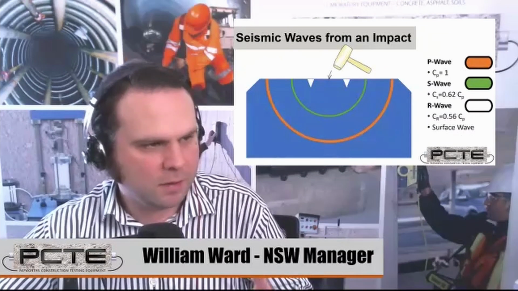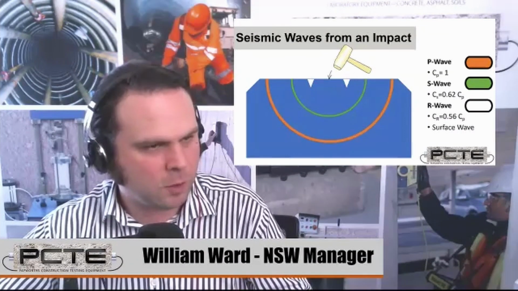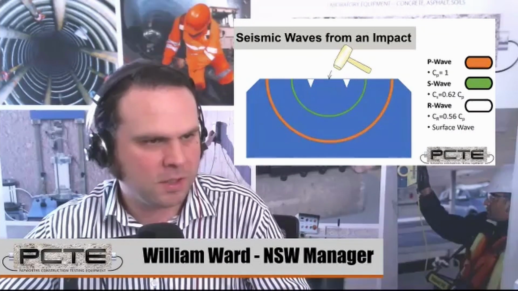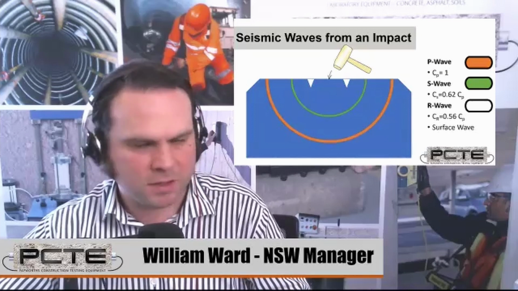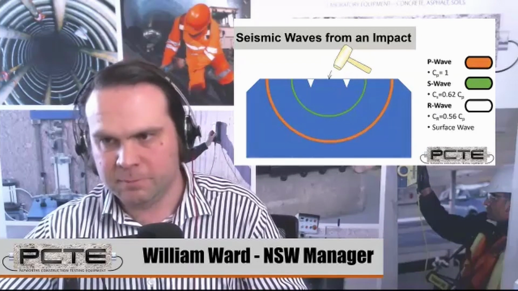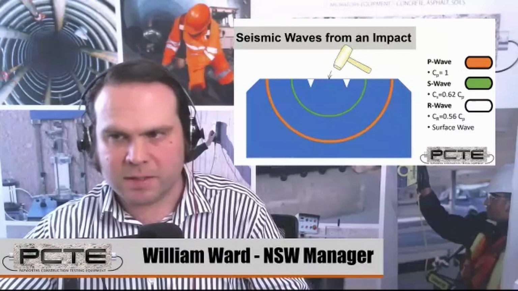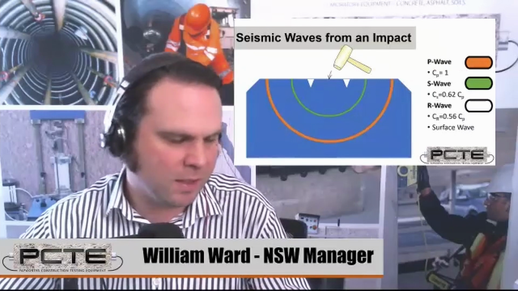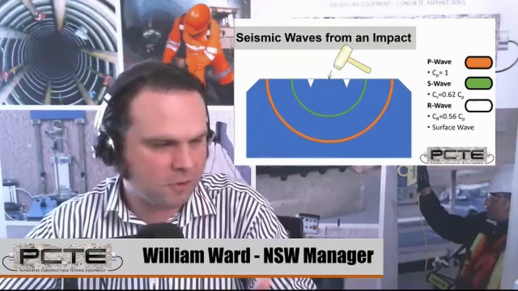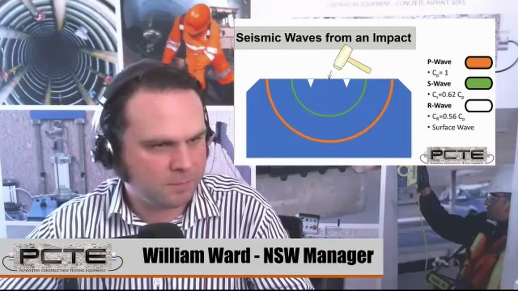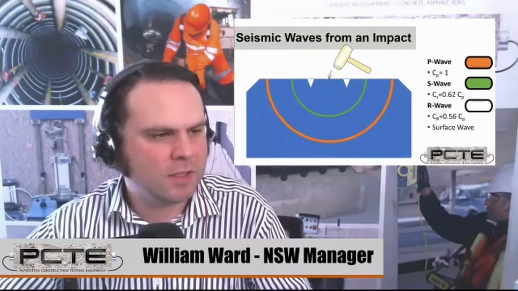From that strike, we can then take advantage of different properties of those energy forms. Compression waves travel the fastest. That's why I've got Cp equals 1. And shear waves are somewhat slower. So you can see Cs equals 0.62 Cp. Practically, we can see that just by the illustration where the orange energy front is traveling faster than the green energy front. Two things to keep in mind with this.